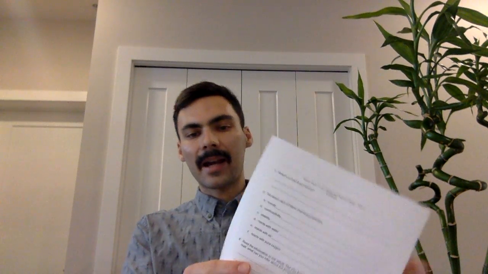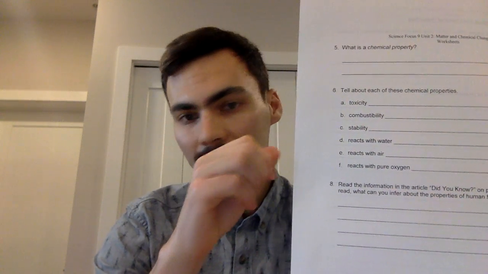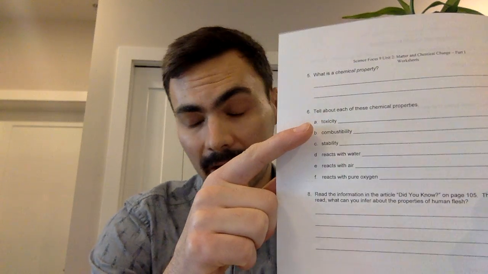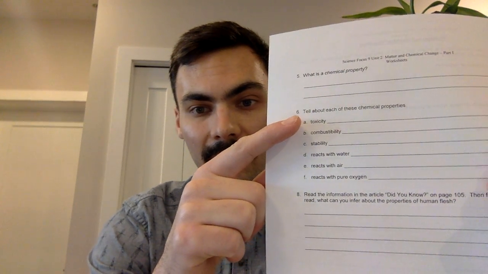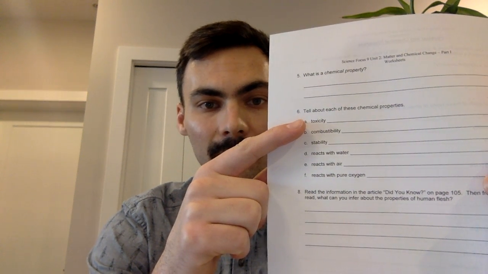So the properties we have are toxicity, combustibility, stability, reaction to water. So A, toxicity: a substance can sit on its own and have whatever it's made of, but how toxic or poisonous it is tells you how much it will react to something else in, say, an animal or a plant if it is introduced to it. Something that's highly toxic will harm the plant or animal.